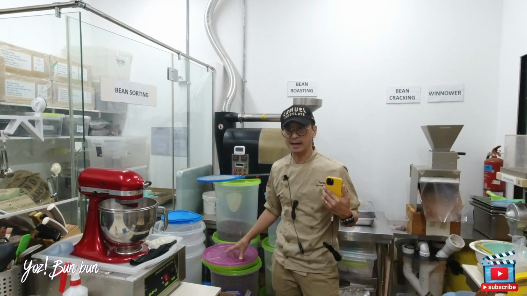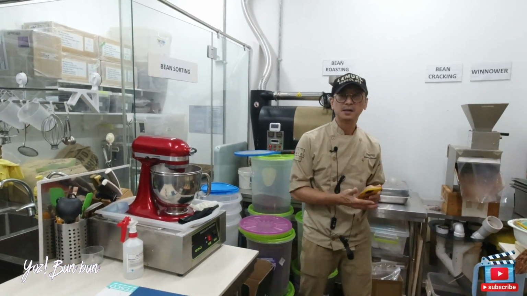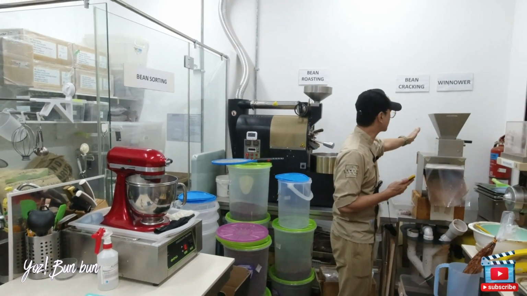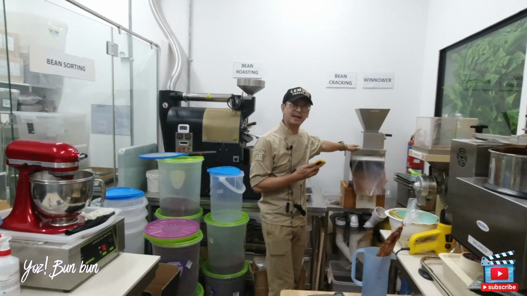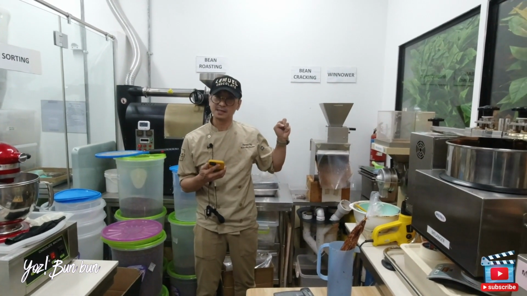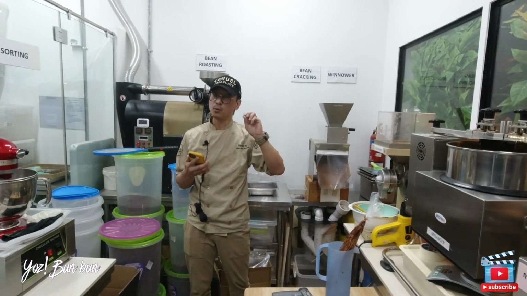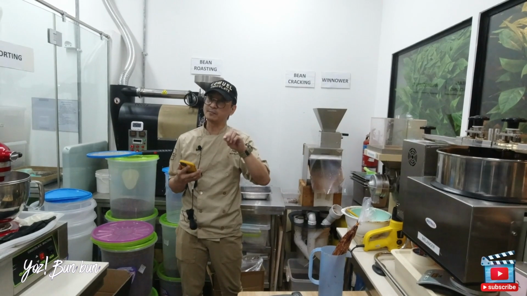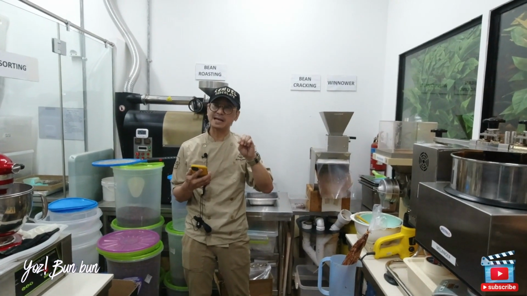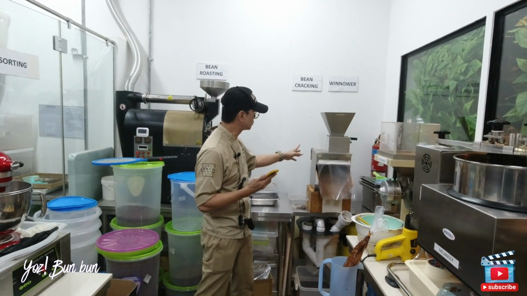We leave the beans in the container for at least about 6 hours before we crack the beans. This is where we crack the beans and winnow the beans. When I say crack, we are crushing these beans so that the layer of shells on the beans will be separated from the inside of the bean. The inside of the beans is actually the main ingredient in making chocolate.